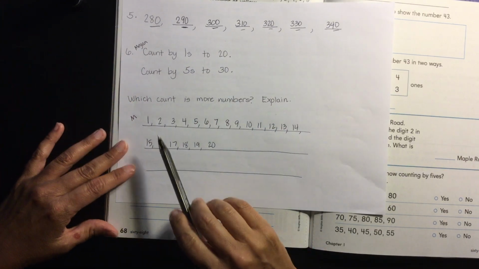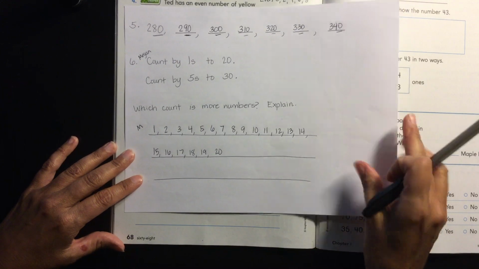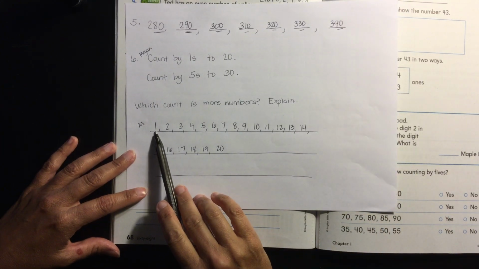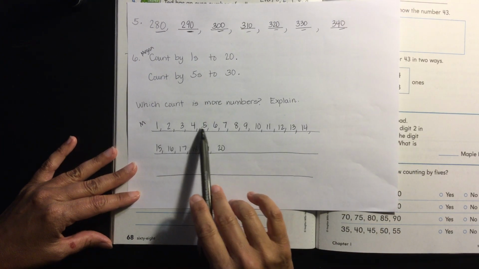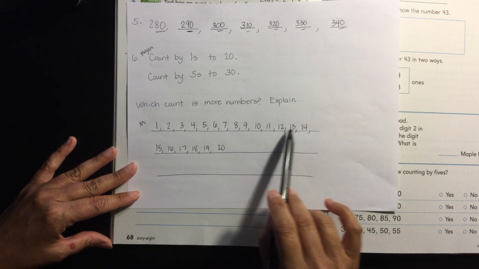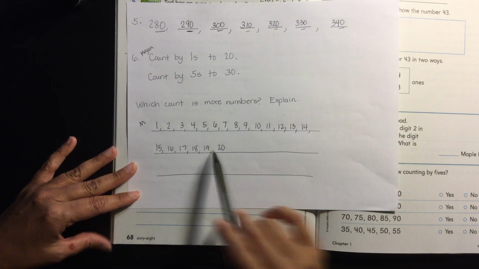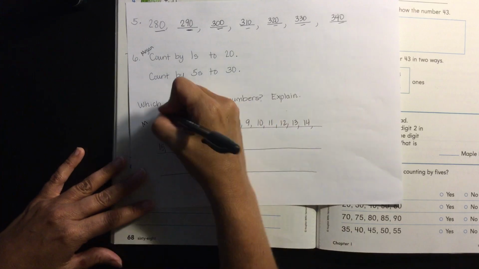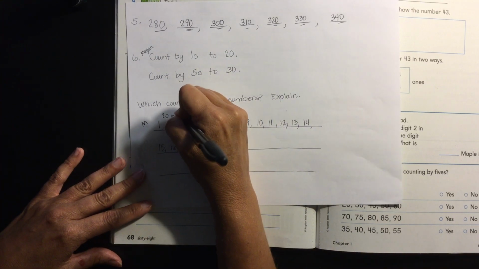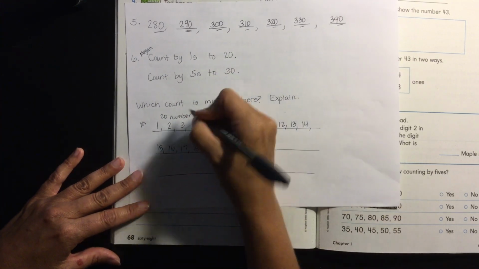So let's look. How many numbers did Megan say? Well, if we start at 1, 2, 3, 4, 5, 6, 7, 8, 9, 10, 11, 12, 13, 14, 15, 16, 17, 18, 19, 20, she said 20 numbers. So I'm going to write 20 numbers up here. That's how many Megan said, or how many she counted.